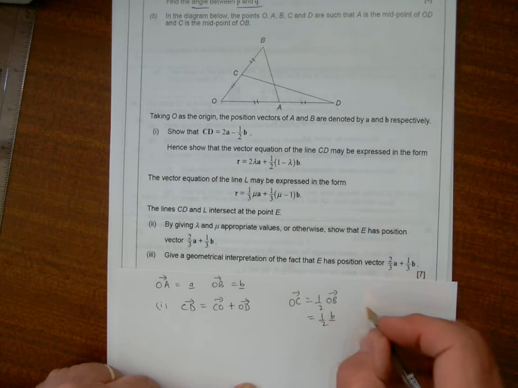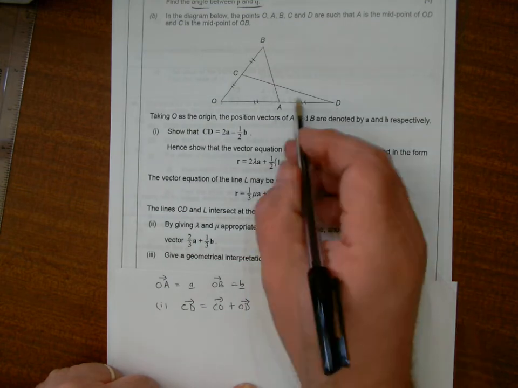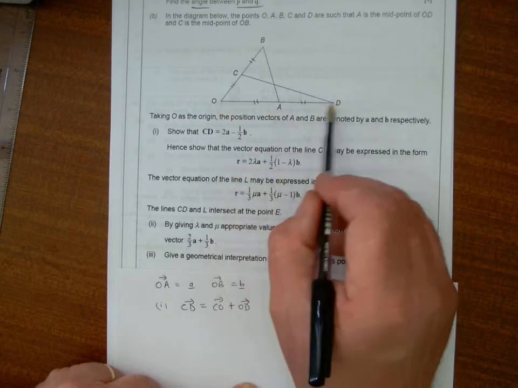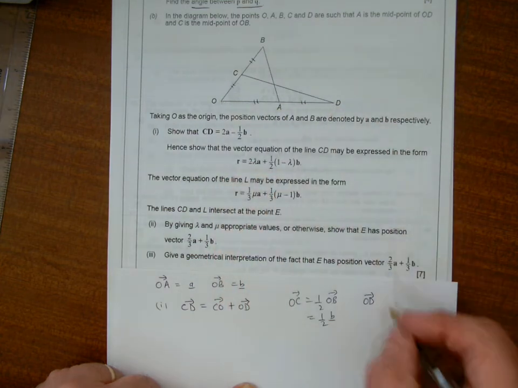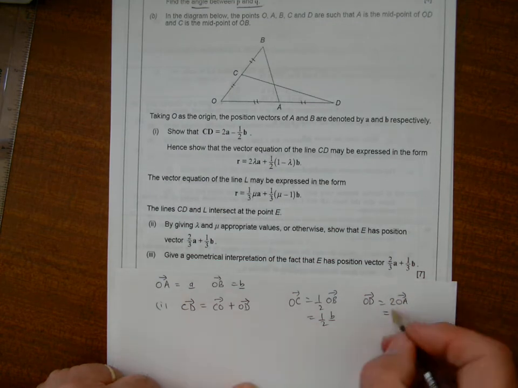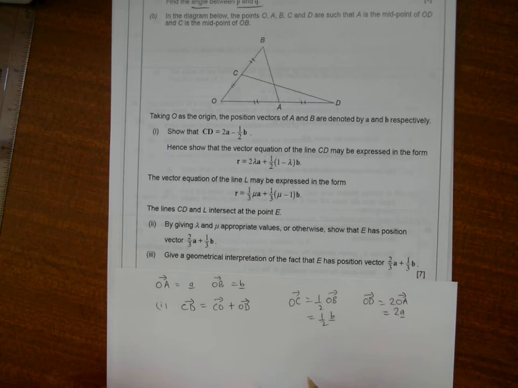O to D, because A is in the middle of O to D, then O to D is double what O to A is. So it's 2 lots of O to A, which is 2 A bar. So C to D, C to O, so that's minus a half B, plus O to D, which is 2A. And they've written it the other way around.